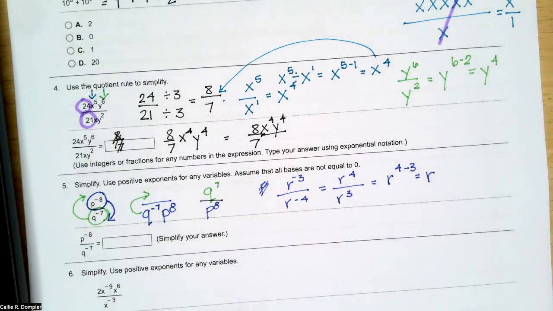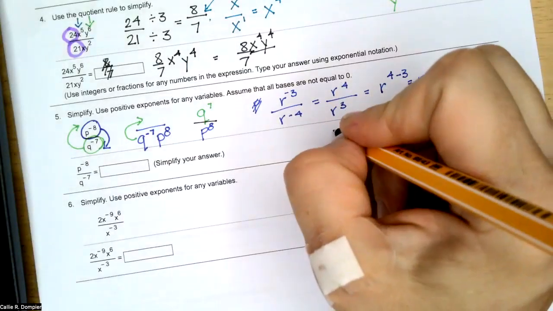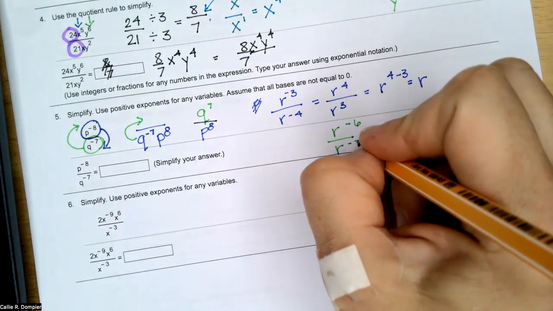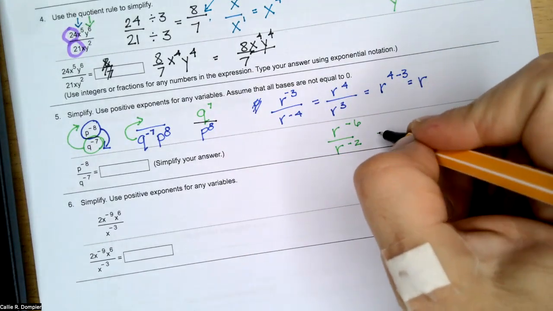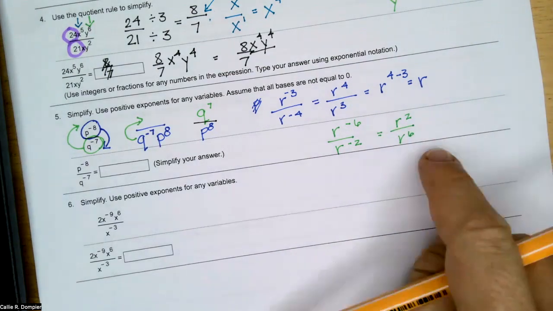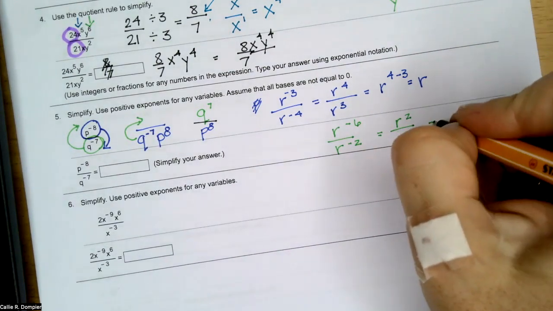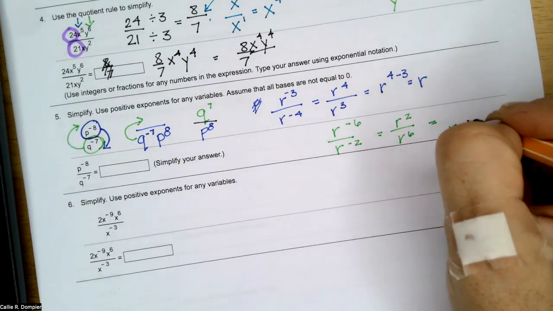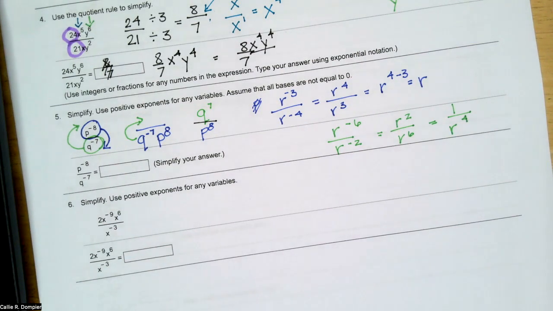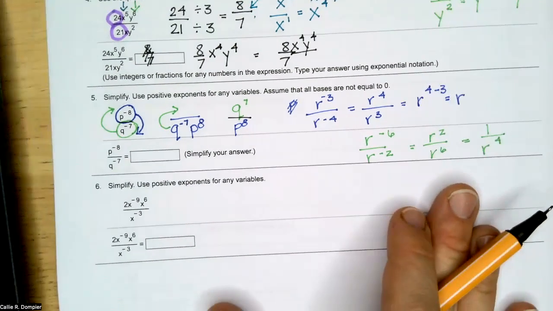Okay. Another example. r to the negative 6th over r to the negative 2. Okay. That's now r squared over r to the 6th. When this number is bigger, that means there are 6 down here and 2 up here. That means you're going to have 4 left over, but it's a negative 4. So it's 1 over r to the 4th. Okay. Important. We'll have an example of it right here.